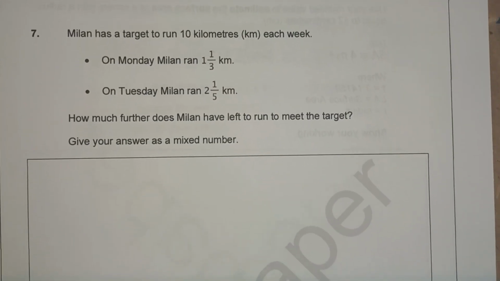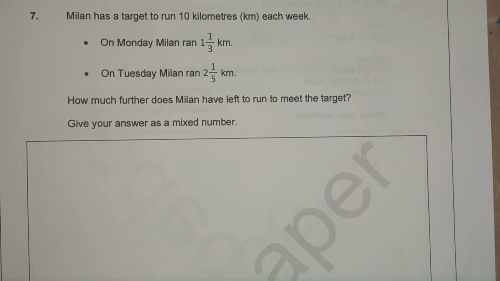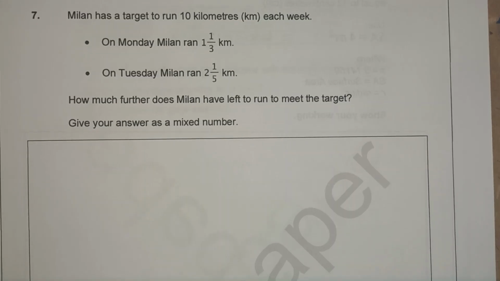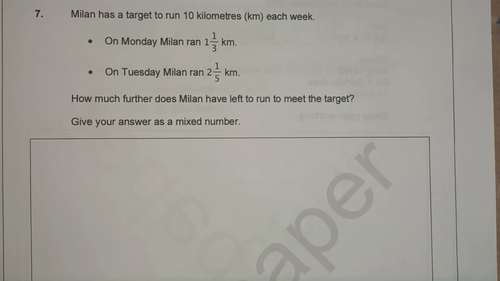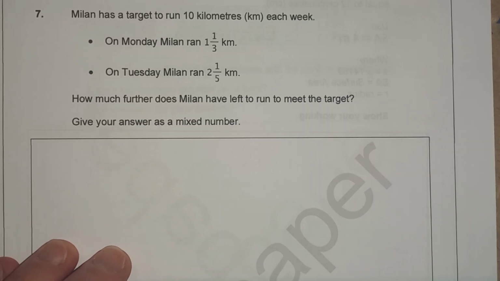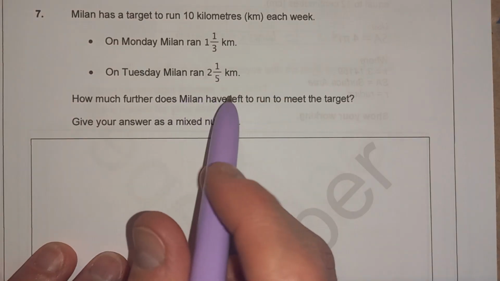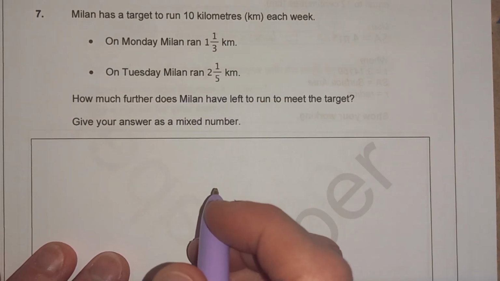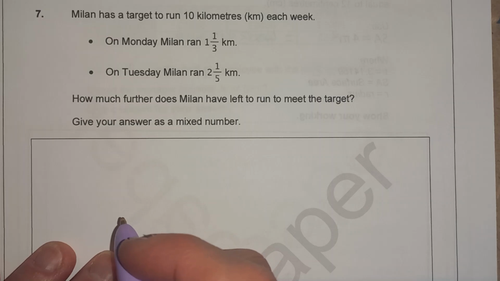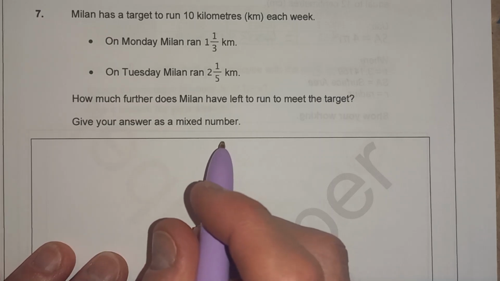And question 7. This is for 3 marks. Milan has a target to run 10 kilometres each week. On Monday, Milan ran 1 1/3 kilometres. On Tuesday, Milan ran 2 1/5 kilometres. How much further does Milan have left to run to meet the target? Give your answer as a mixed number.